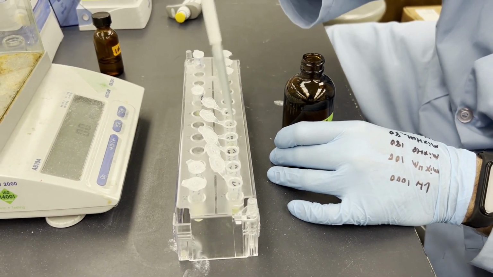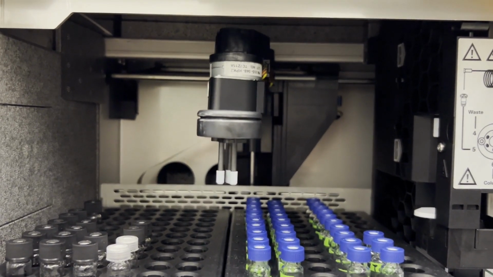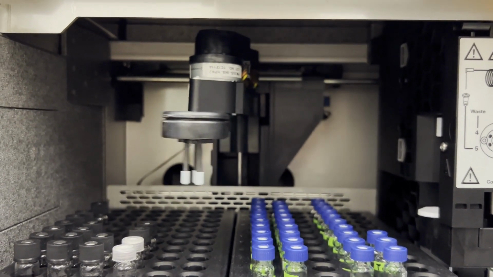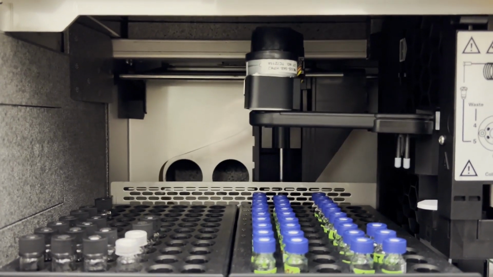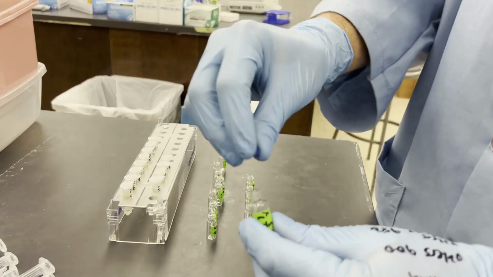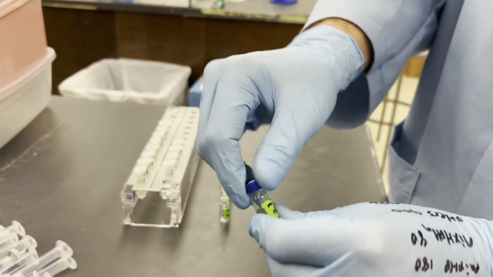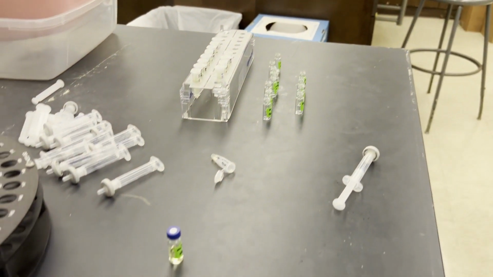Enantiomeric amino acids will elute alongside their mirror. However, through derivatization with Marfey's reagent, separation can be achieved. In this video, we will be going over how to prepare your standards and samples for analysis with HPLC using this method.